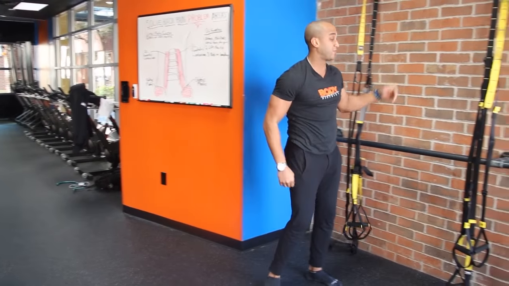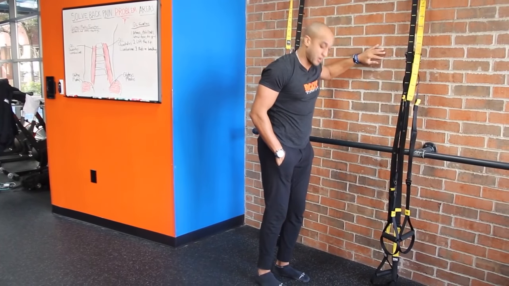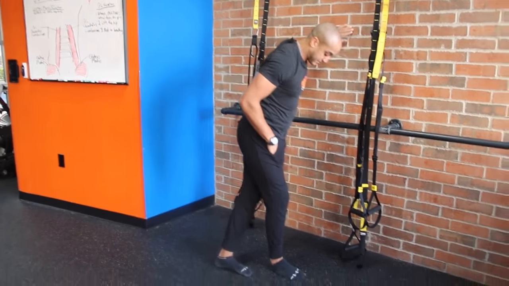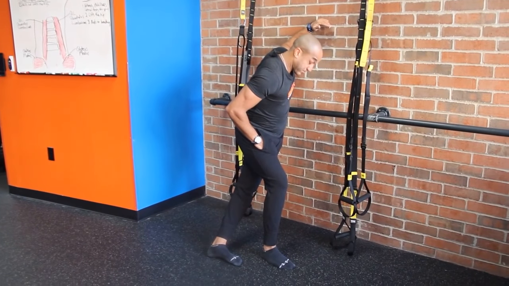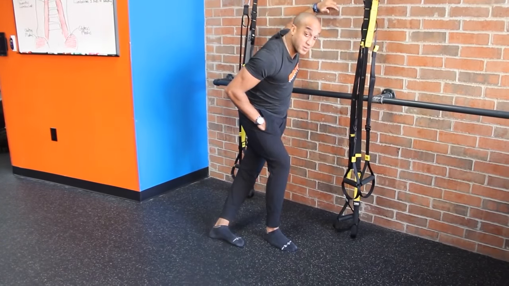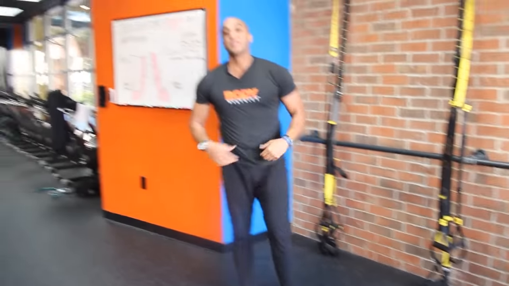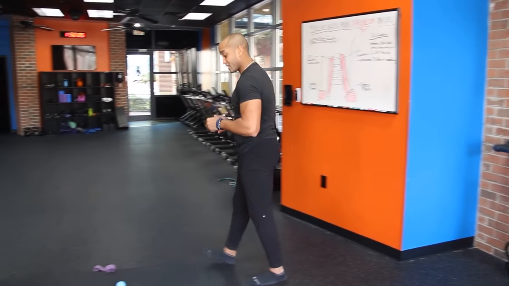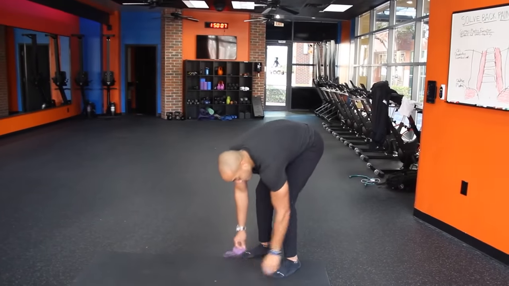opposite side. And if you don't have your TRX, this is a brick wall, but it's not very comfortable at times, the same concept. Bring your back leg into the wall. Push up, maybe hold that pose for maybe 30 seconds per side, then switch as needed based on the severity of your case. Now, lastly, that was the myofascial release.